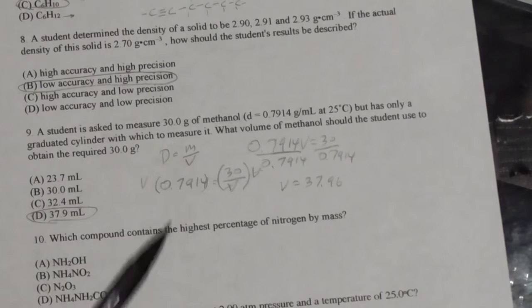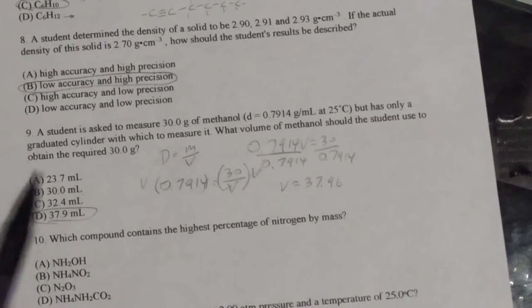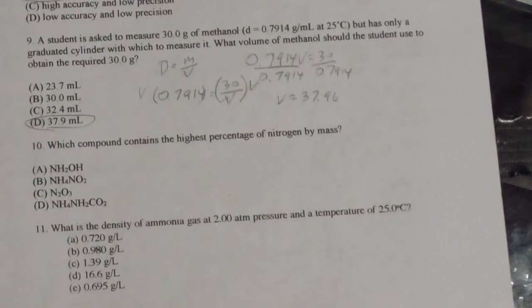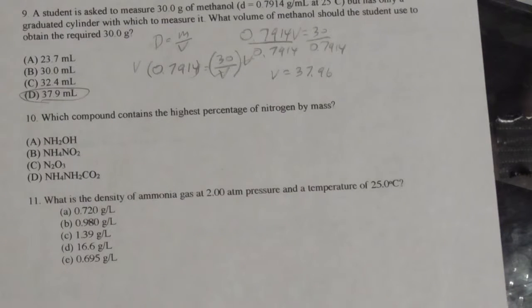Which compound contains the highest percentage of nitrogen by mass? Now we're calculating molar masses primarily. Remember our empirical formulas from way back when. This is kind of the reverse of that.